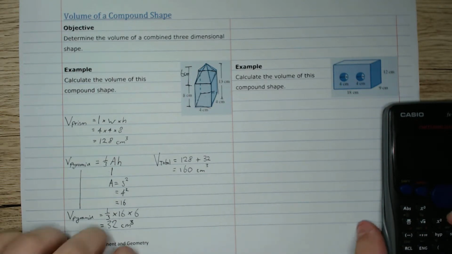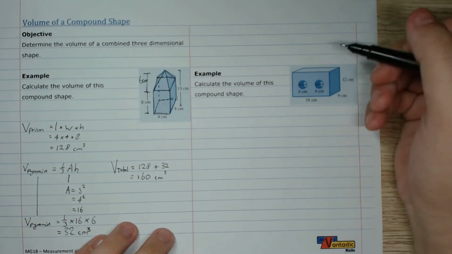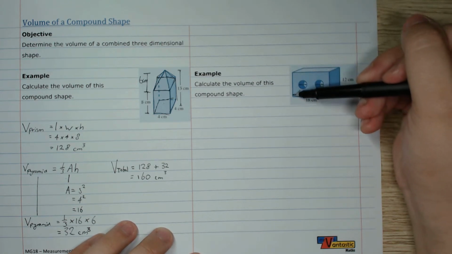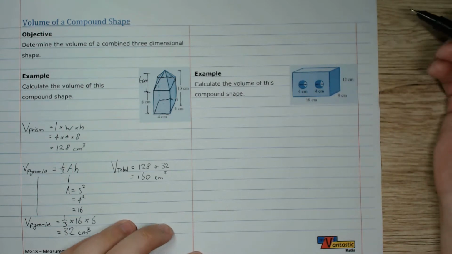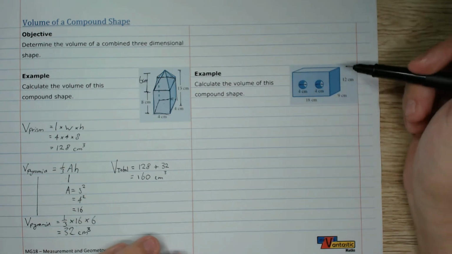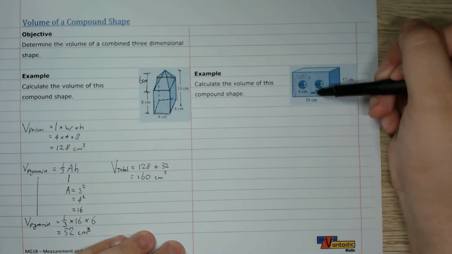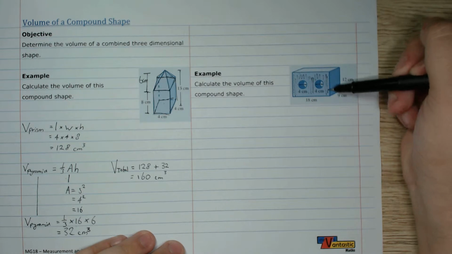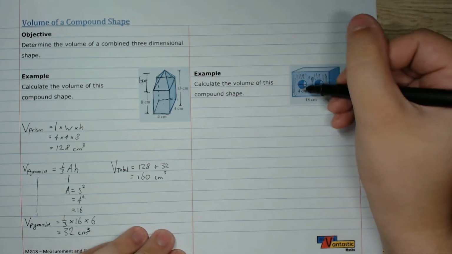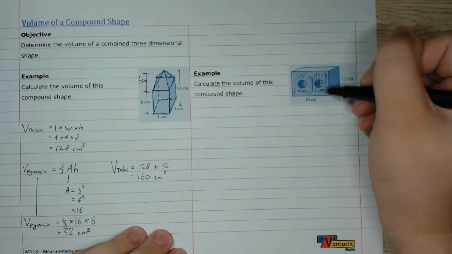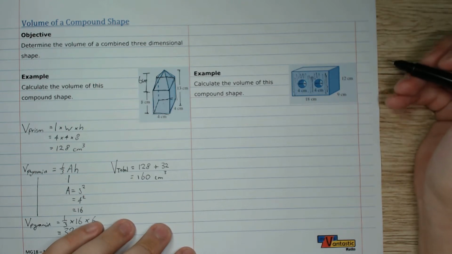Now, just like two-dimensional shapes can have bits cut out of them, so can three-dimensional shapes. So over here I've got a prism that has two cylinders cut out of it, and there's actually two ways you could deal with this. You could calculate the area of this bottom part and then multiply by the height as if it was a prism, or we could calculate the volume of the cylinders, the volume of the prism, and then subtract those. That's the way I'm going to do it now.